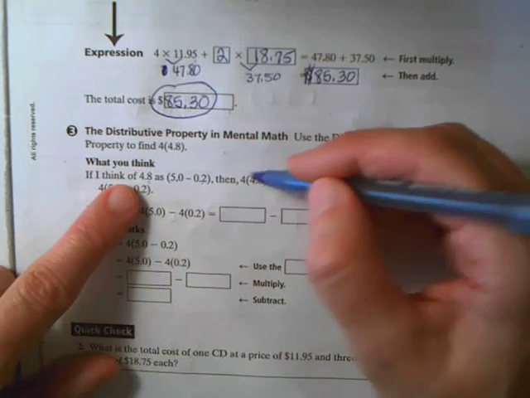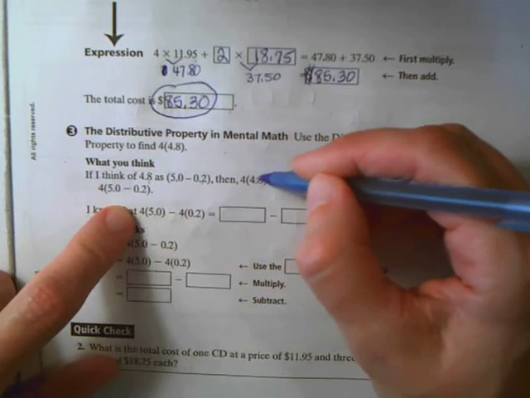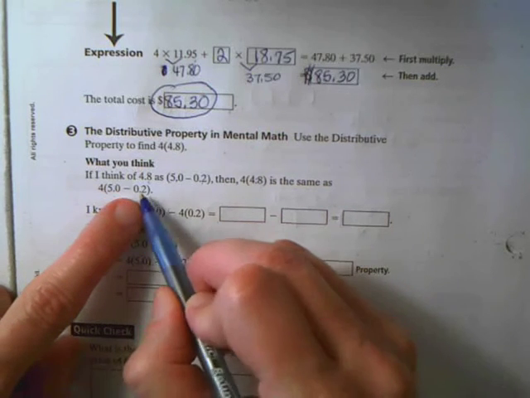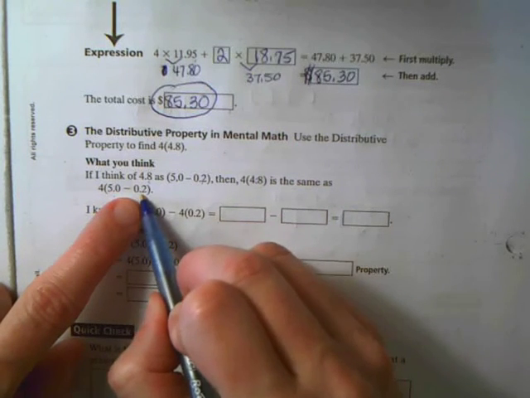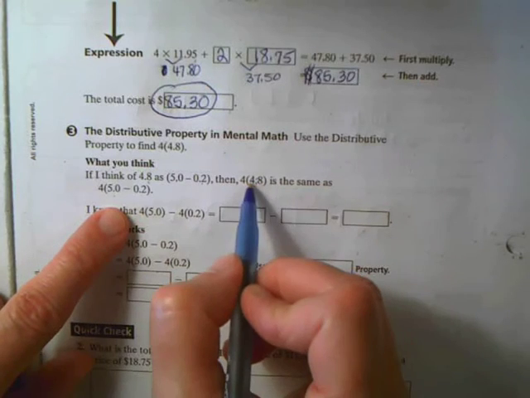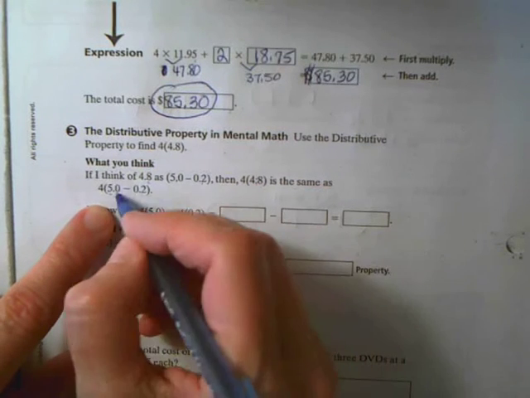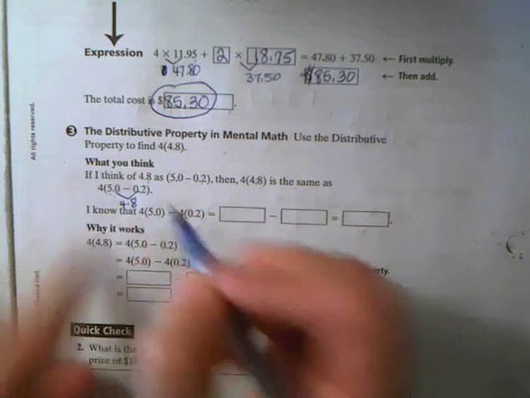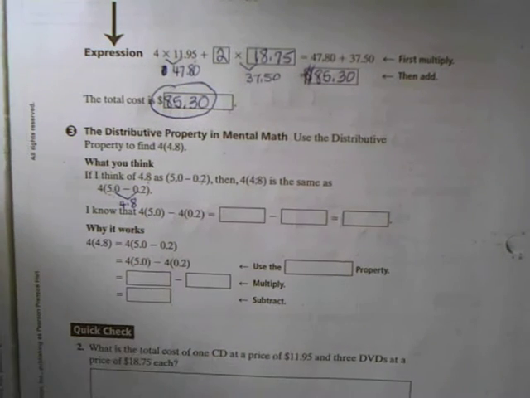Then I could say that 4 times 4.8 is the same as 4 times 5 minus 4 times 2/10. So what I'm doing here, I am breaking apart the 4.8 into 5 and subtracting 2/10. Okay?